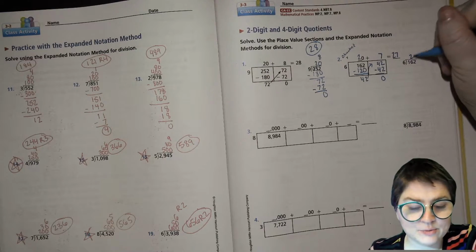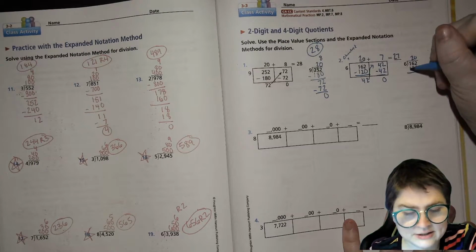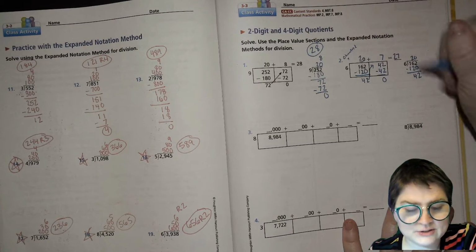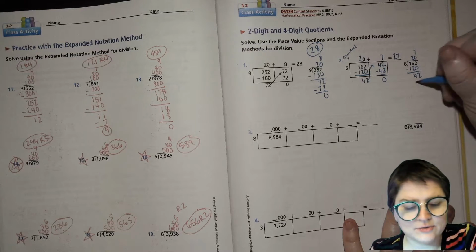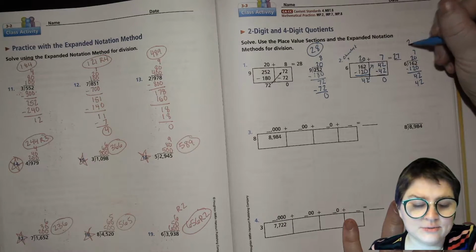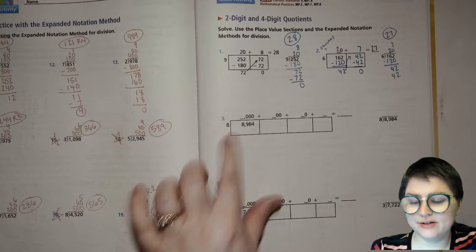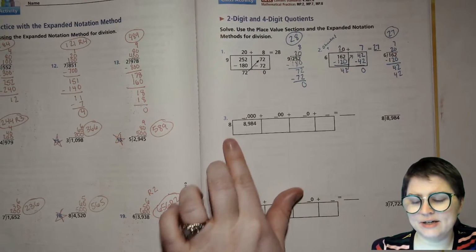Let's try it over here. 6 times 20 is 120. Difference is 42. 6 times 7 is 42. And then it's 27. That's not so bad, right? All right, let's look over here. And now we're doing number 3.